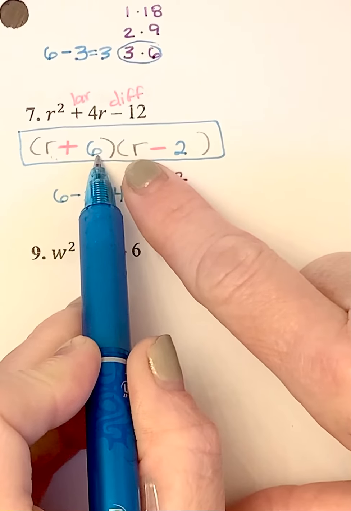All right, now I need to check it using FOIL. So I multiply first terms, x times x, yes. Outer and inner terms, a 3x and a -4x will combine to give me a -1x. And then multiply last terms and get a -12. So that's correct. Okay, number 9.